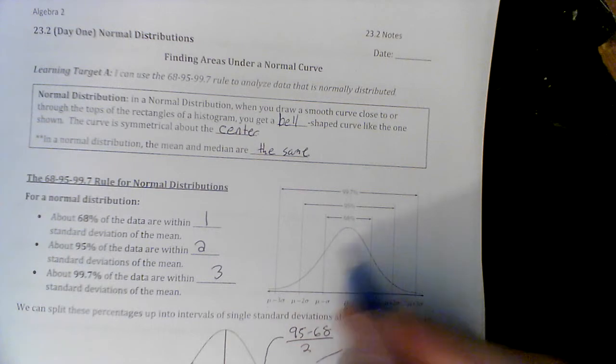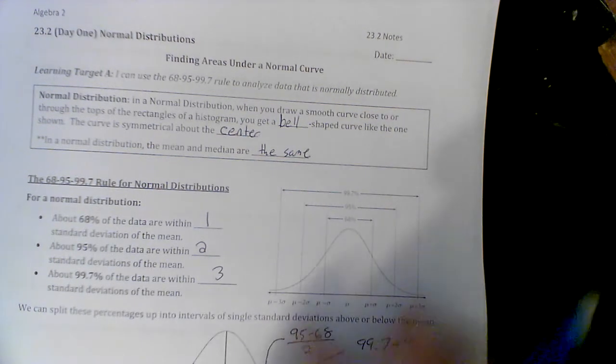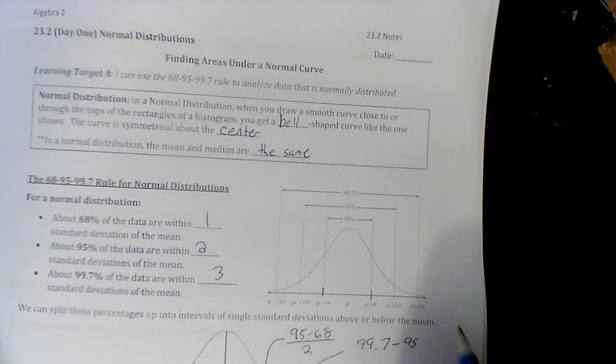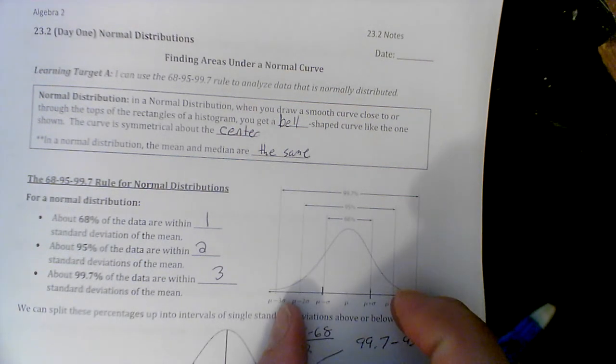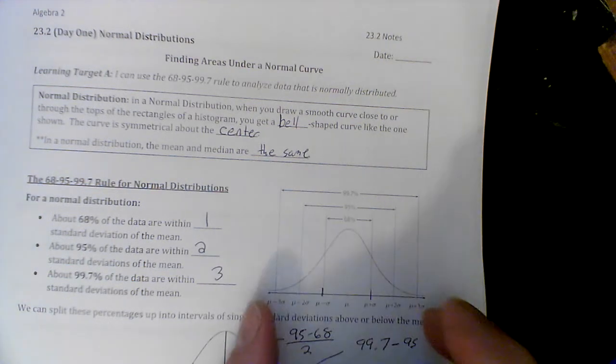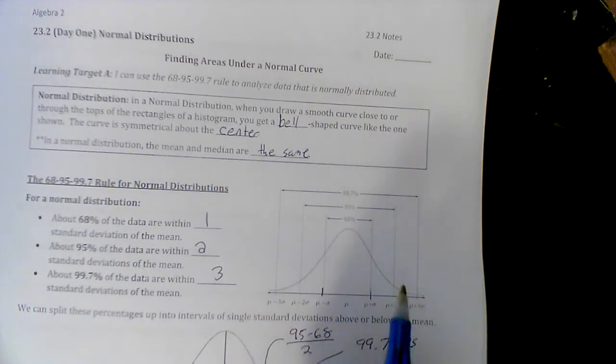In the center, where the largest chunk is 68%. That's 1 standard deviation below to 1 standard deviation above. If you expand that by another standard deviation, you've got 95% of the people. If you extend that by another standard deviation, you've got 99.7.